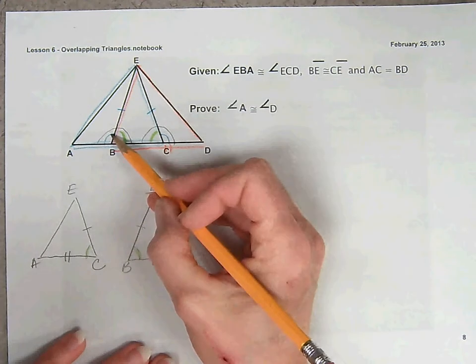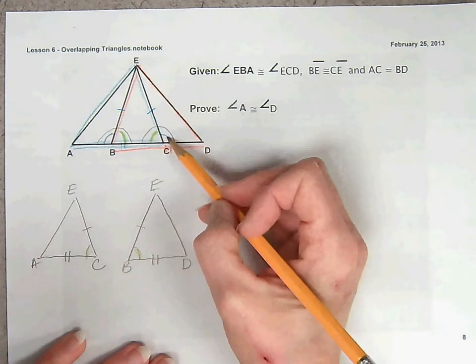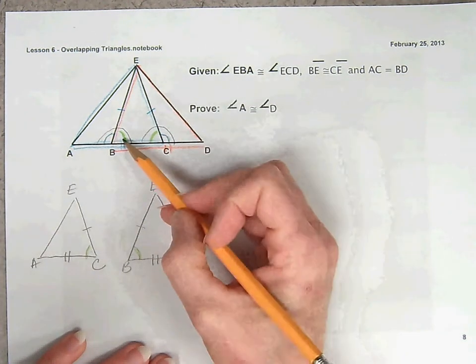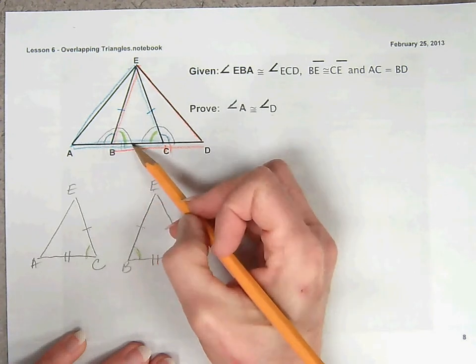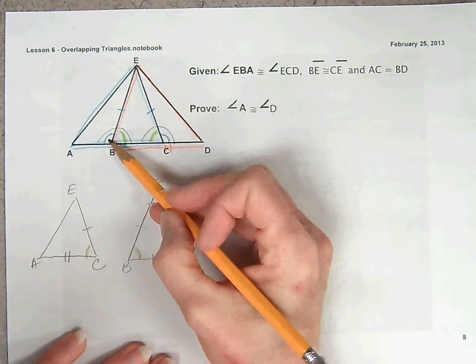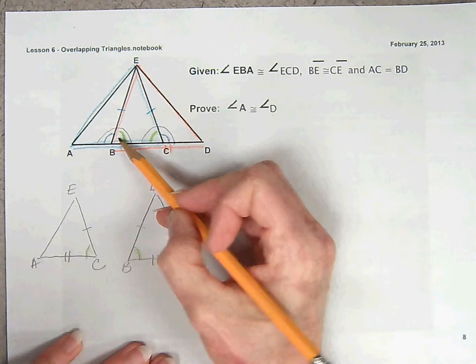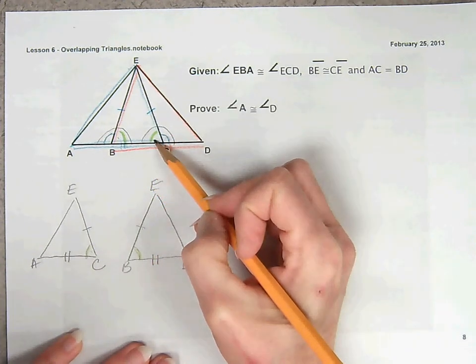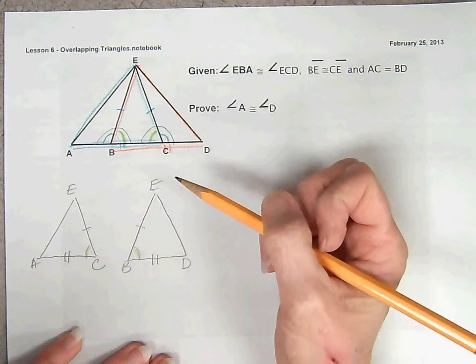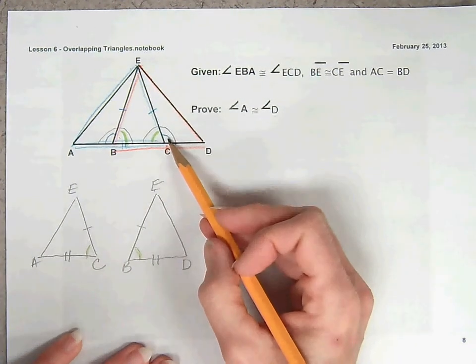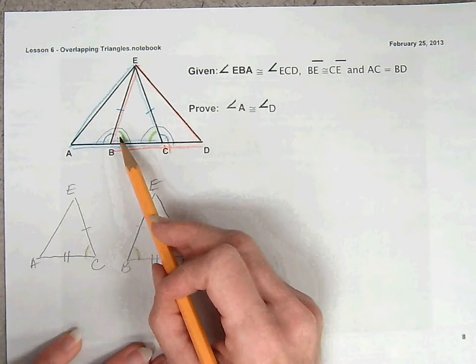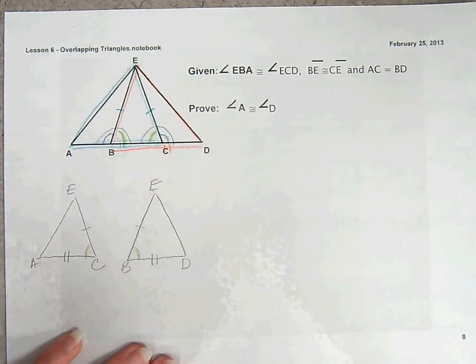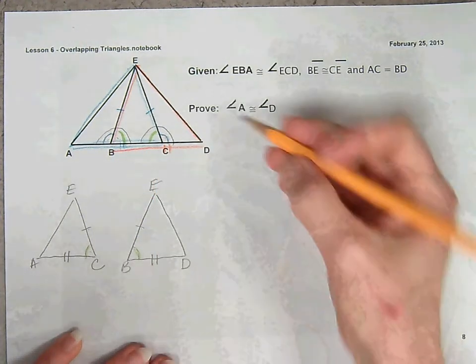And we were given this blue angle is congruent to this blue angle. So if this is a linear pair, then these two are supplementary. And if this is a linear pair, then these two are supplementary. And we also learned a couple days ago that if two angles are congruent, then their supplements are congruent. Okay, I think we can work with that.